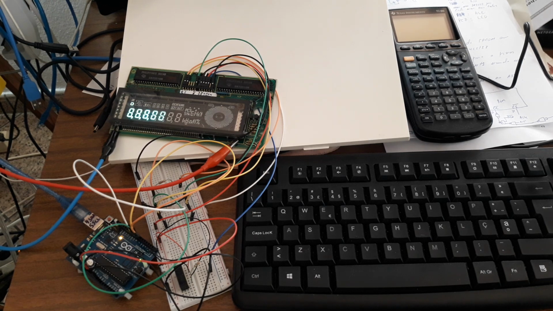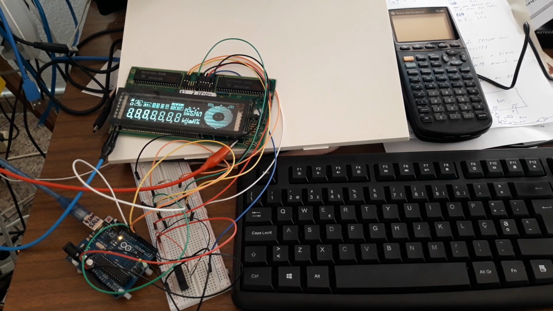Hi folks, today I bring to you a driver I already used before. Anyway, this is one implementation where this driver is used as a cascade.